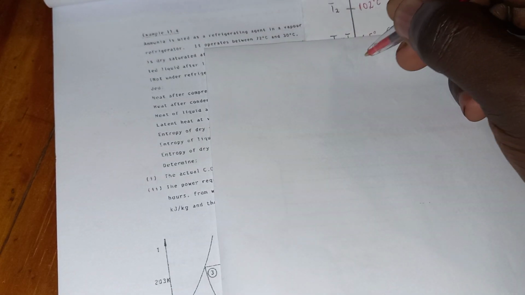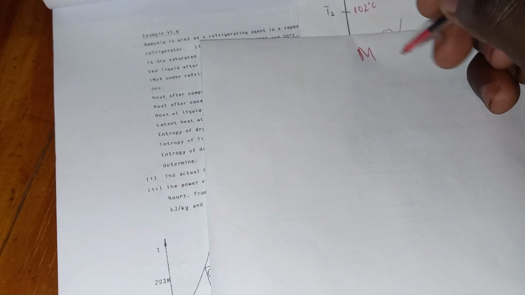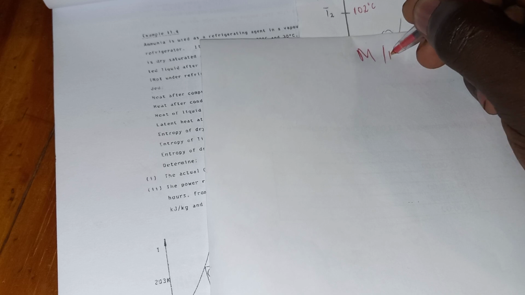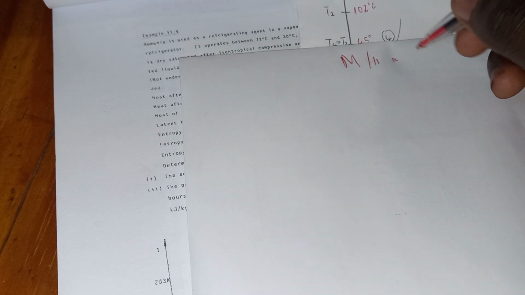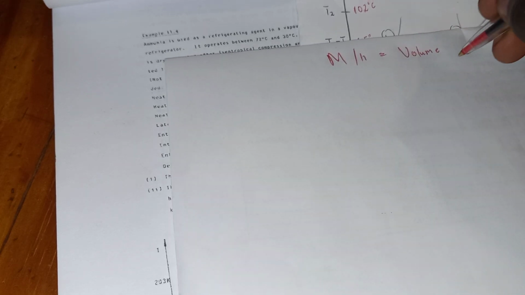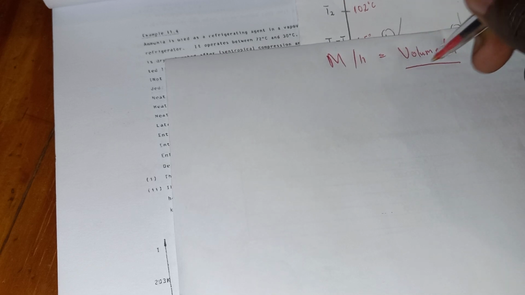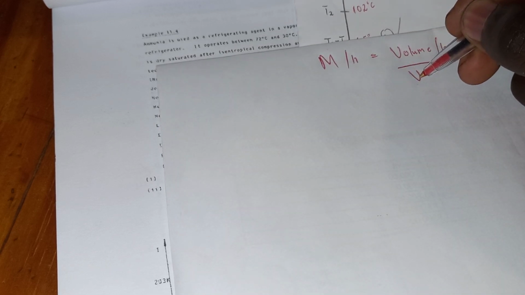So okay, now the mass flow of the refrigerant would be given by the formula. The mass flow per hour would be equal to the volume that is flowing in the system per hour over the saturated volume.